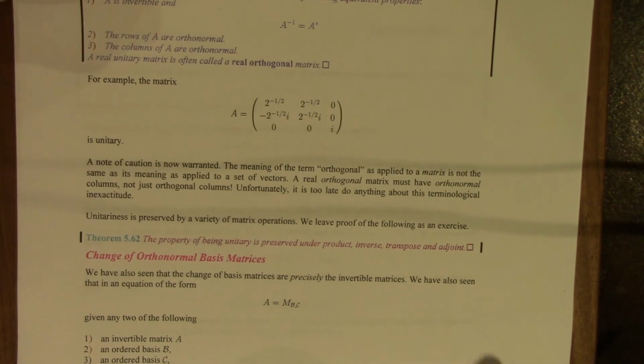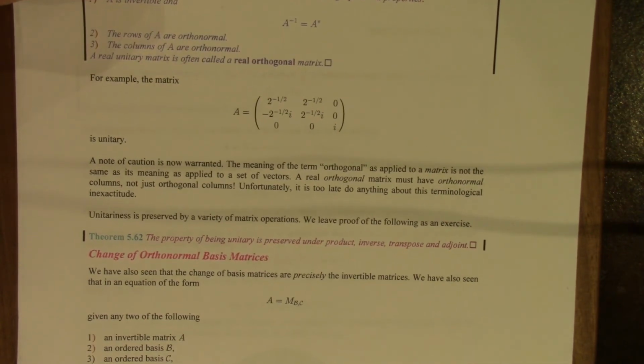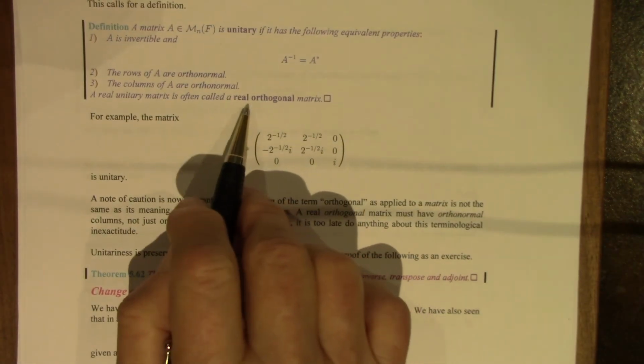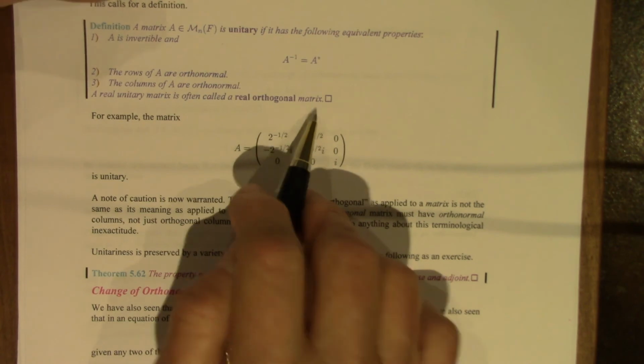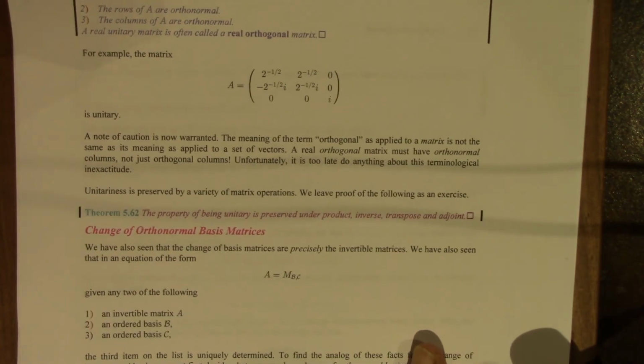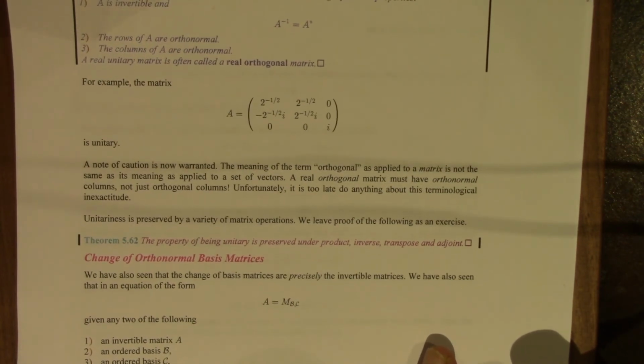No, they have to be orthonormal by definition. I think it would have been better to call these real orthonormal matrices, but it's way too late for a change like that. So we're stuck with this term. A real orthogonal matrix has to have more than just orthogonal columns, it has to have orthonormal columns.